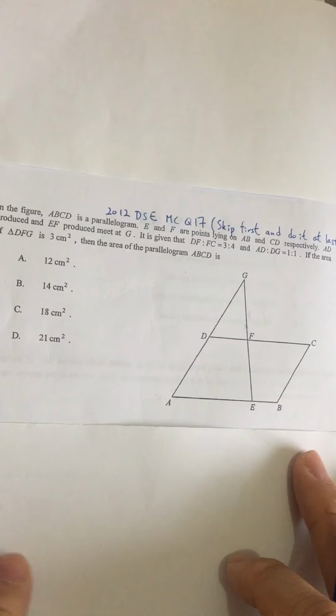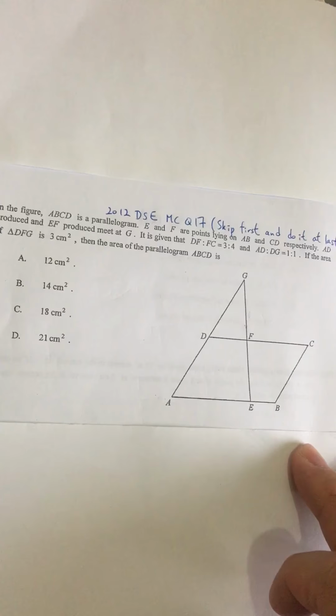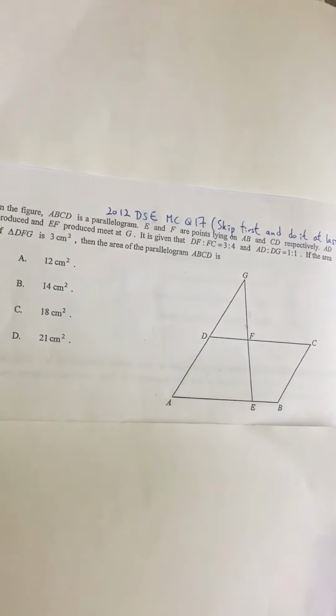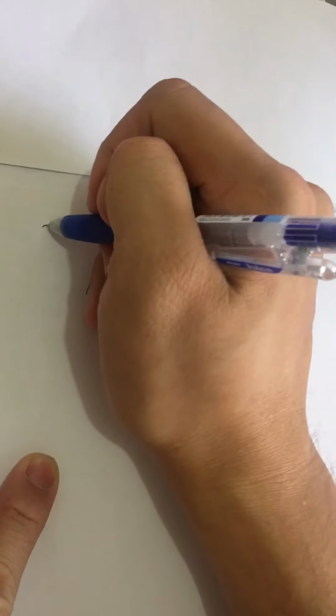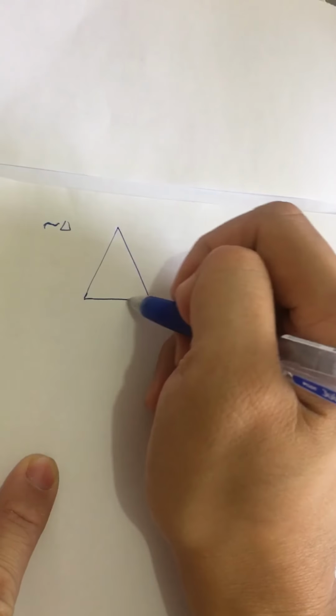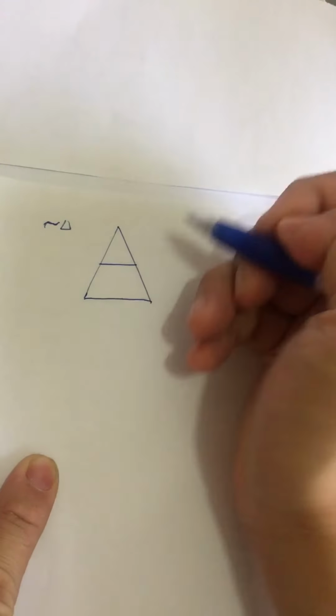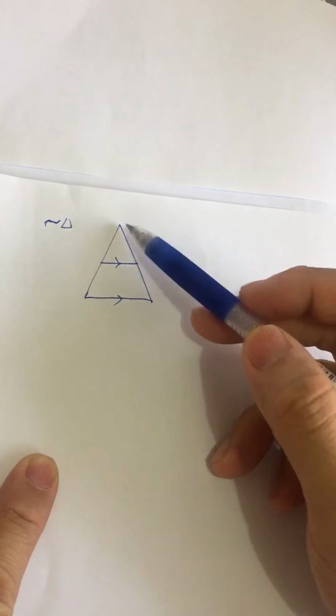So how can we deal with this kind of questions? Of course, we need some special formula, like we have to understand. Normally we have to deal with two types of triangle. Okay, the first one is the similar triangle. So the most common two types of similar triangle are this type.